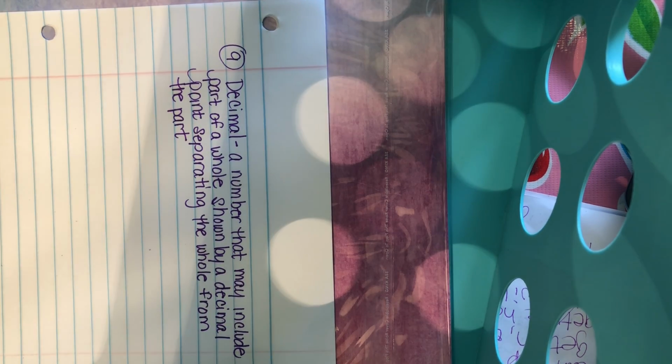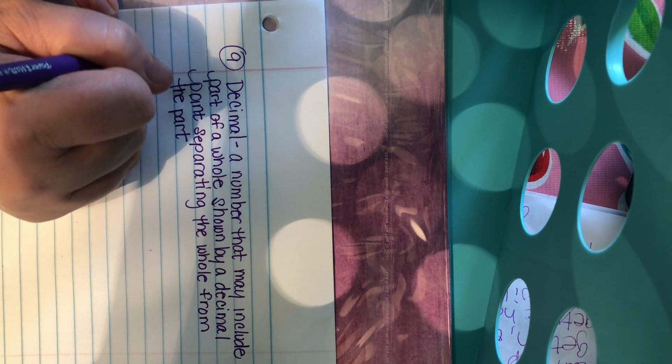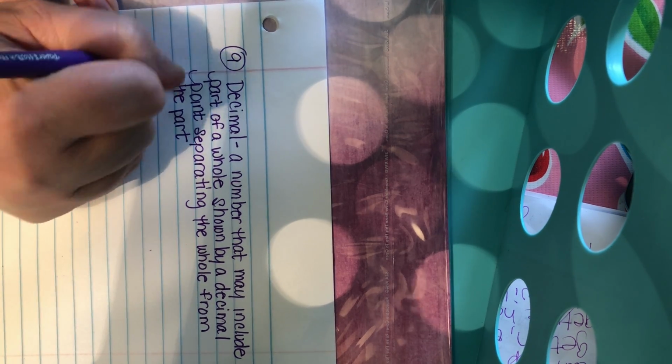Okay, good. Oh, I missed a definition, guys. So I'll have to get back with you on the commutative property of addition. I'm sorry, I missed that one on my notes. So I'm going to skip 10 and I'm going to work on 11.